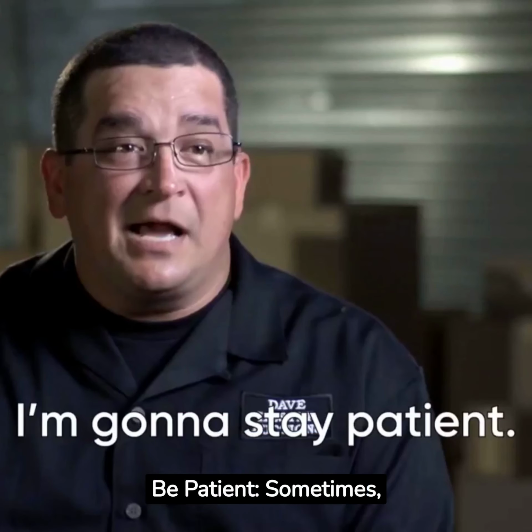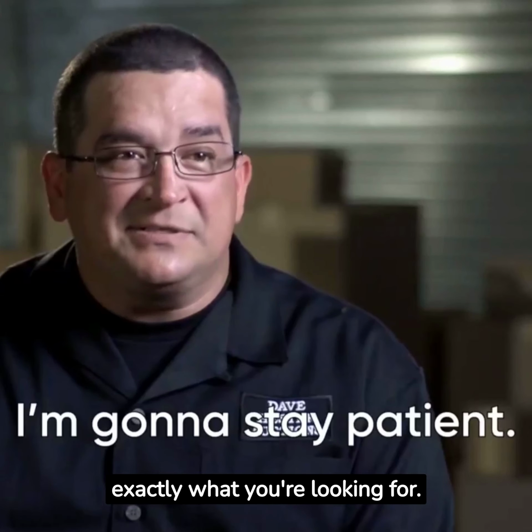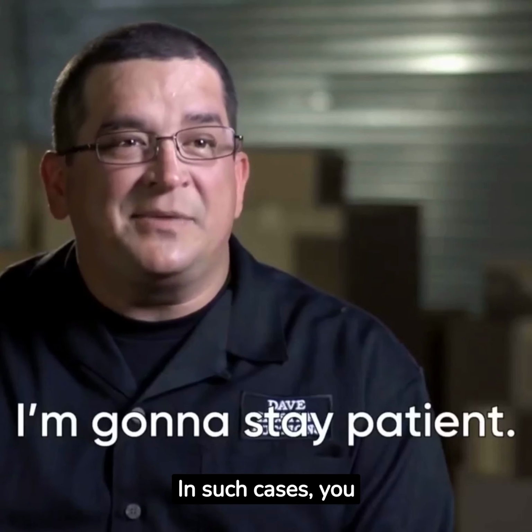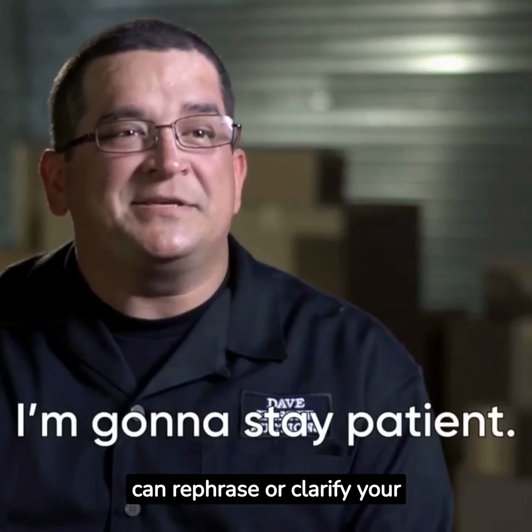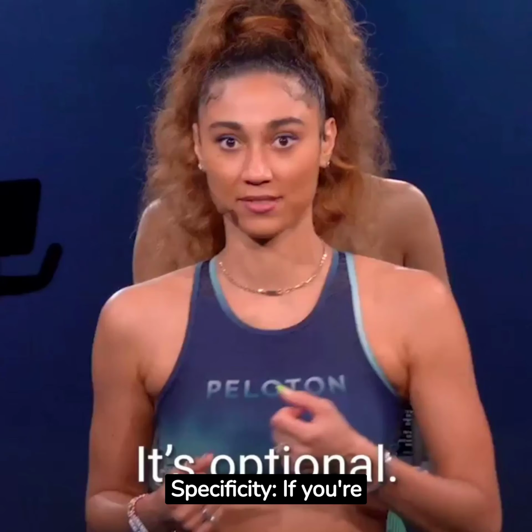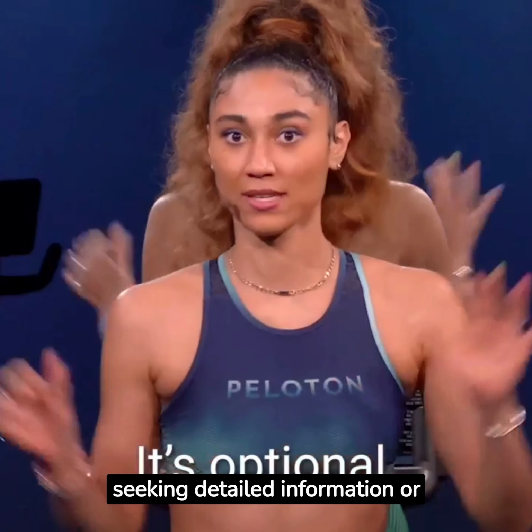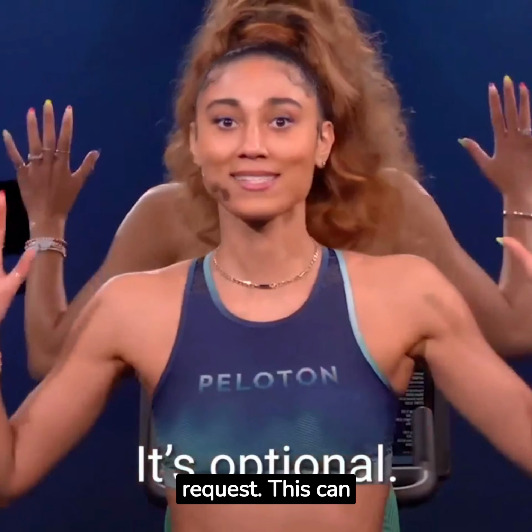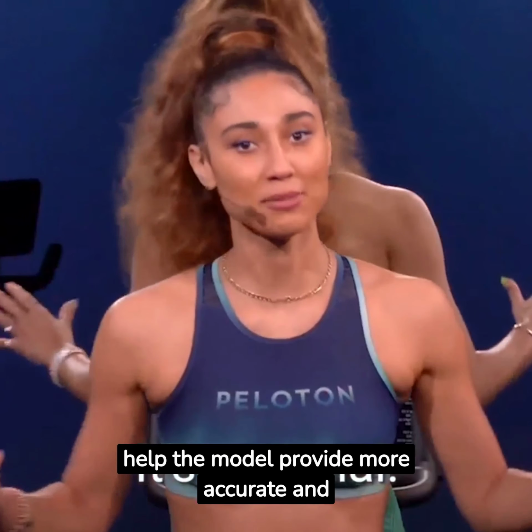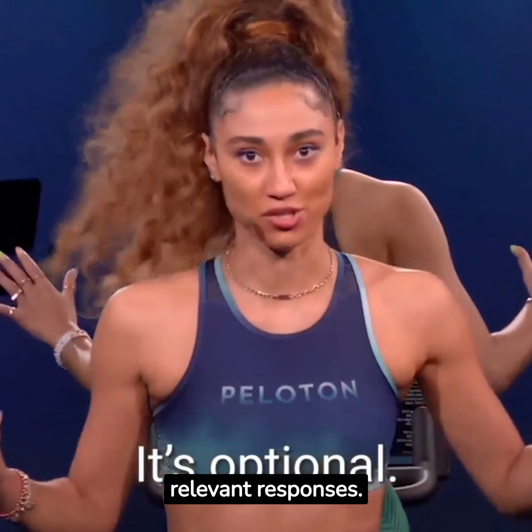Be patient. Sometimes, the model's response might not be exactly what you're looking for. In such cases, you can rephrase or clarify your question. Specificity. If you're seeking detailed information or explanations, be specific in your request. This can help the model provide more accurate and relevant responses.